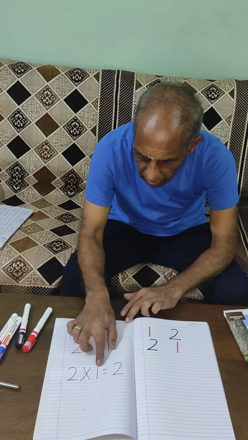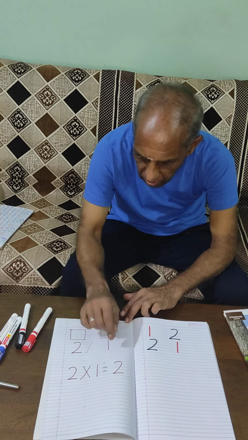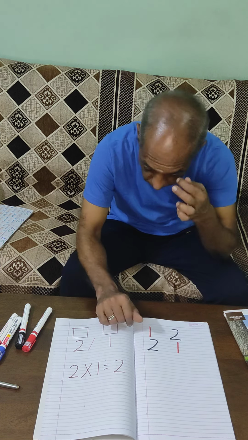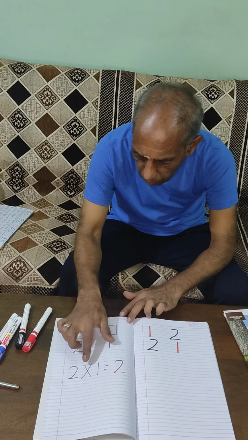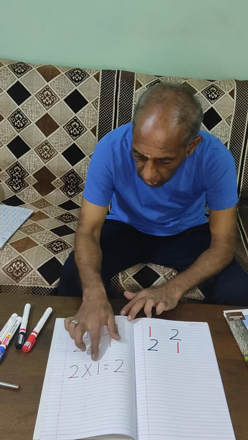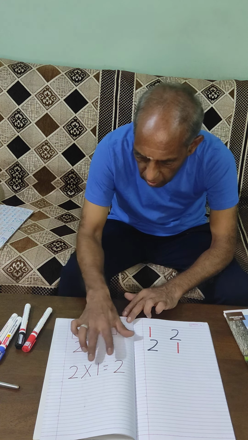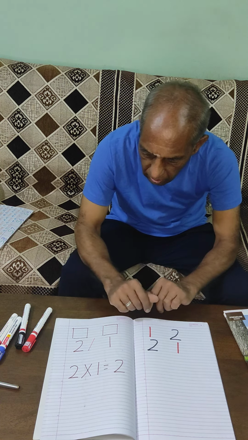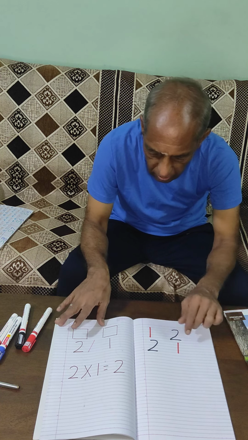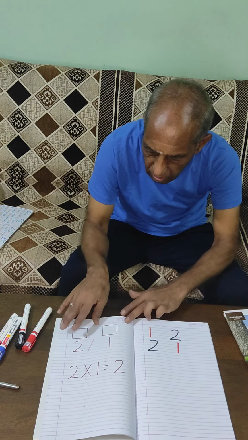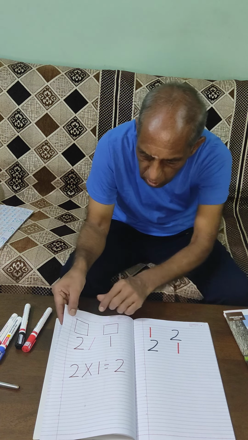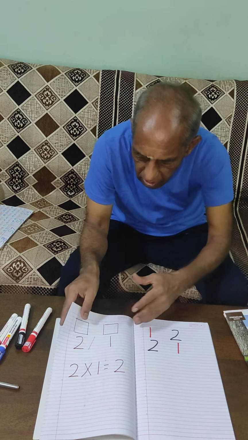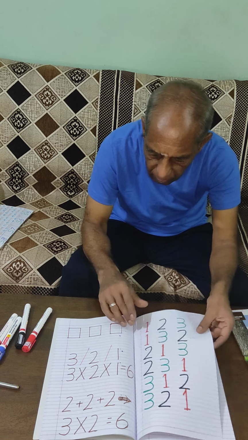2 times 1 is 2, yes, multiplication. 2 divided by 1 is 2. Okay, now we have two options: is this 2 multiplied by 1 or 2 divided by 1? Because both come out. Since we developed a little bit of confusion, let us do one more experiment. This is how formulas are created.